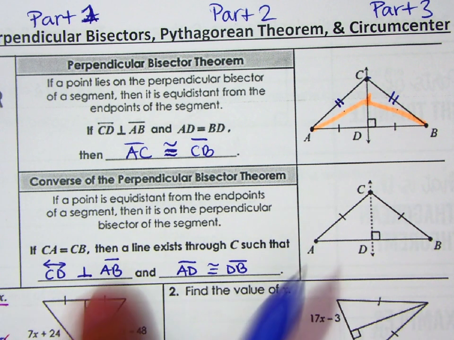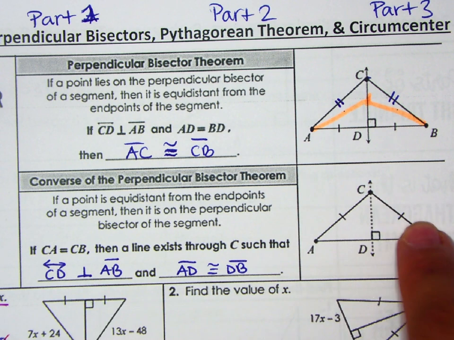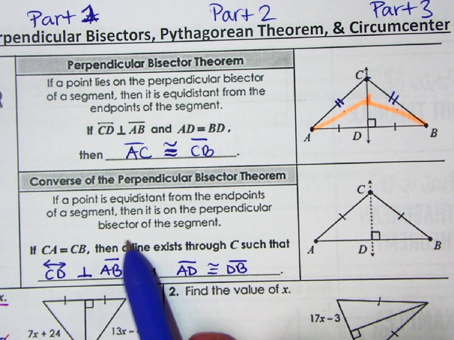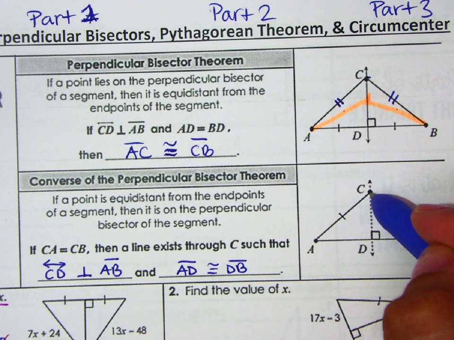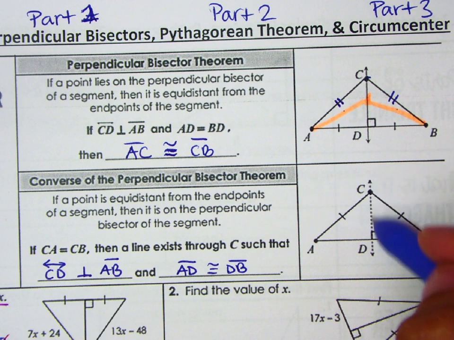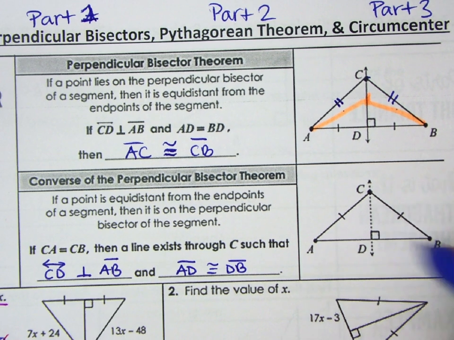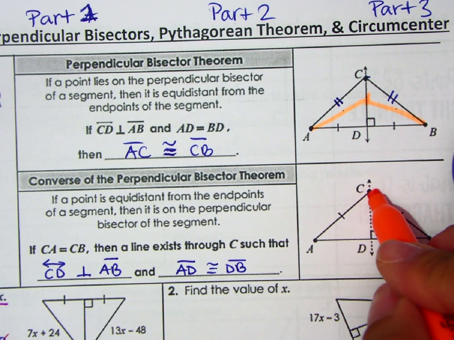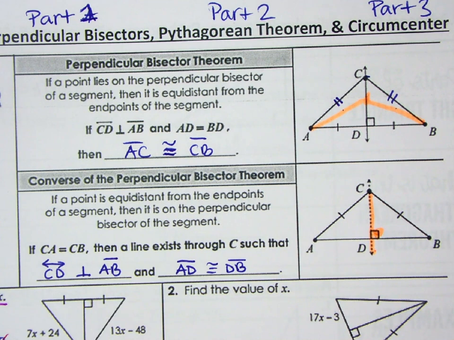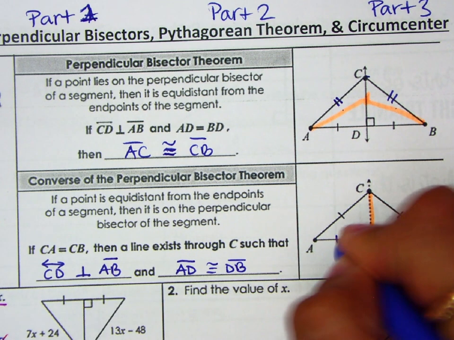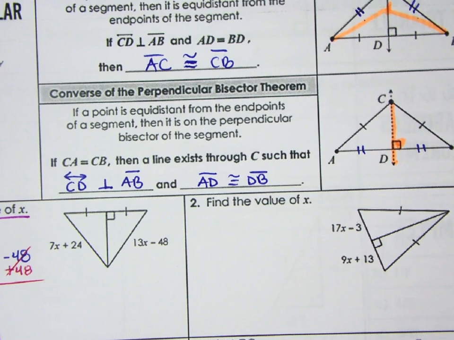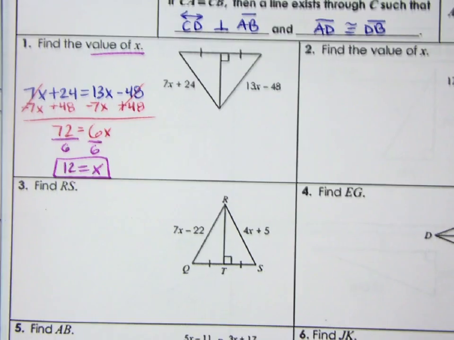So now if you are told that these 2 side lengths are equal, then you are to assume that you could have a perpendicular bisector going through that vertex point up here. So imagine creating a line that is 90 degrees from this. And what's going to happen is that because it is perpendicular, we are to assume that these 2 side lengths are equal. That's what this is stating. All right, let's practice those theorems in the examples below.